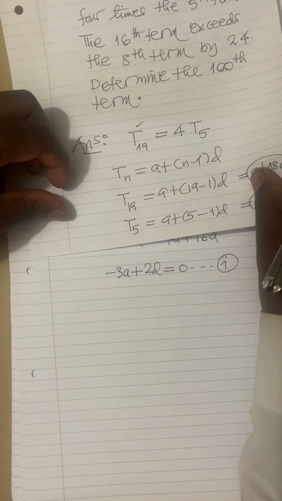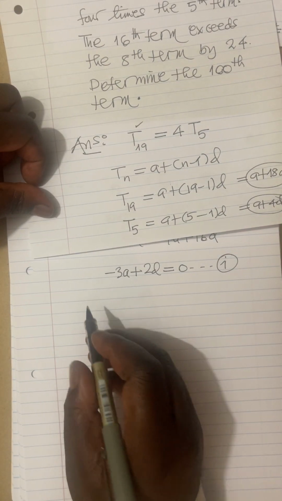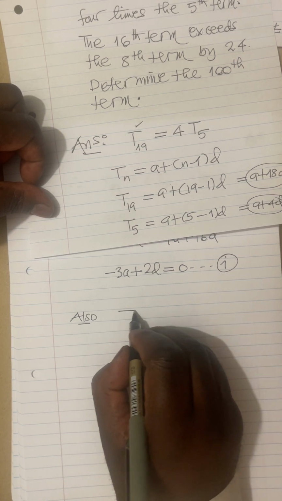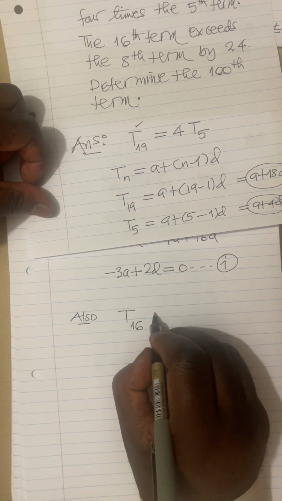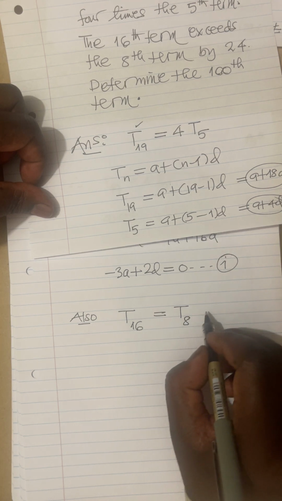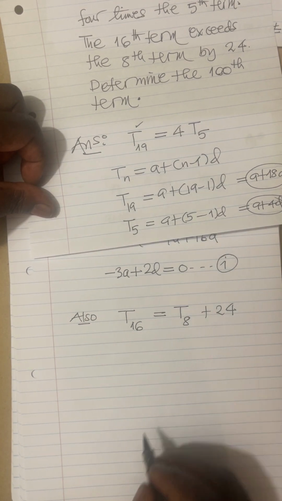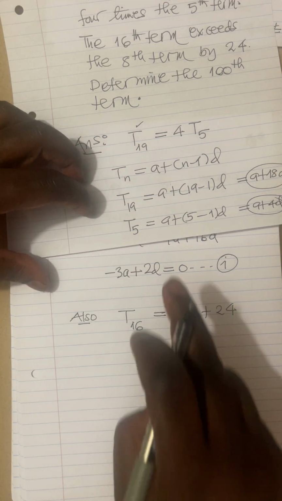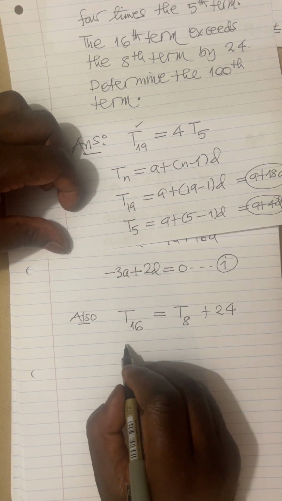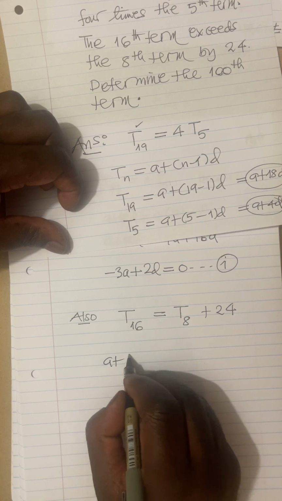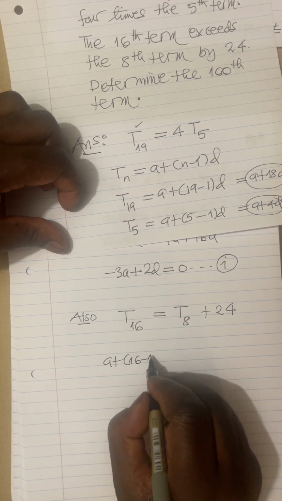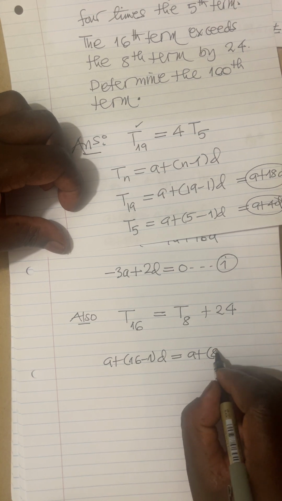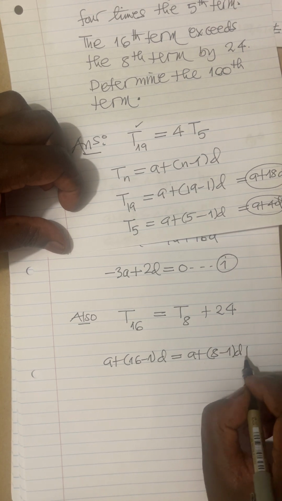So we are now saying, also, term number 16 exceeds term number 8 by 24. If you allow me to go straight into substitution into this formula here, I'm going to say this is the same as a plus 16 minus 1 times d is equal to a plus 8 minus 1 times d plus 24.